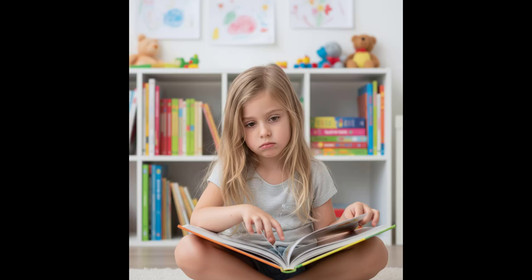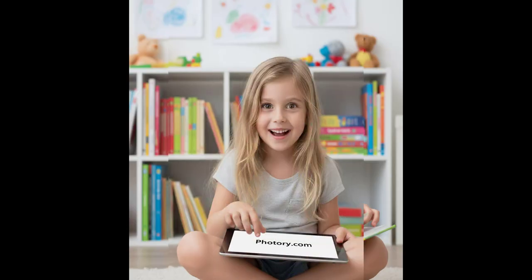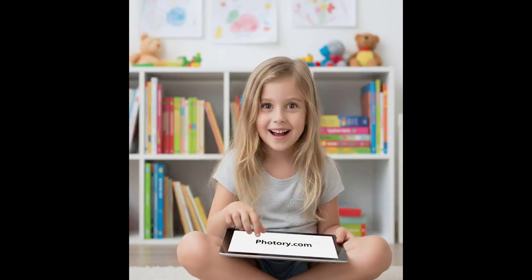Too often, bedtime stories are the same, with the same characters and same adventure. Imagine a bedtime story where your child isn't just reading, they're the hero. Welcome to Photory. With Photory, you can create a personalized story in minutes.